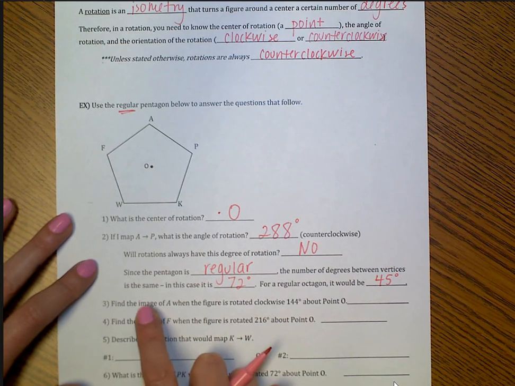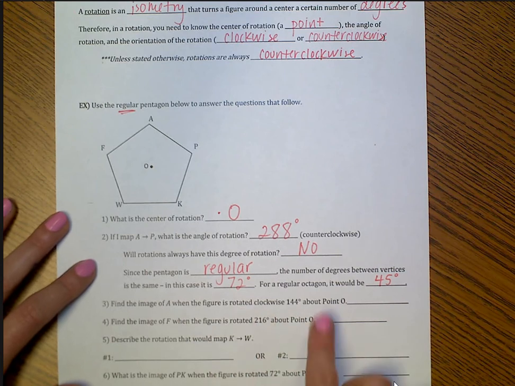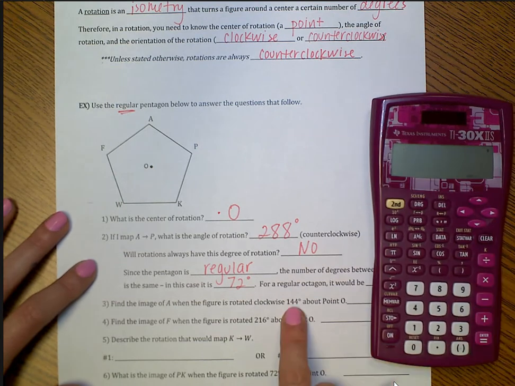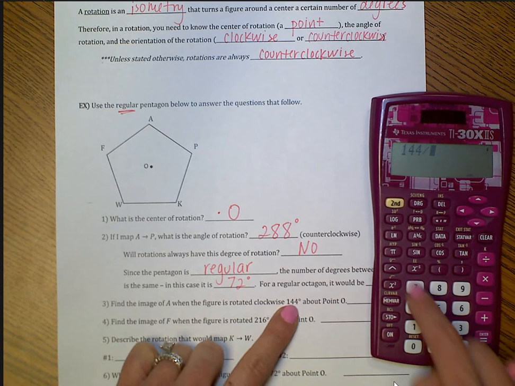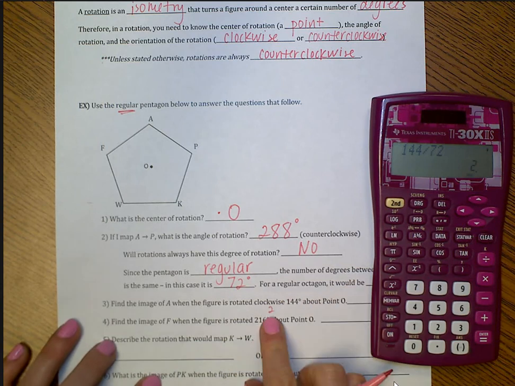Now example 3, or number 3 says, find the image, so where would I land? What's the image of A when the figure is rotated clockwise 144 degrees about point O? Here's the first thing I do. I want to figure out how many times I'm turning it if it's going 144 degrees. So we already established that each turn was 72. So you're going to turn this 2 times.